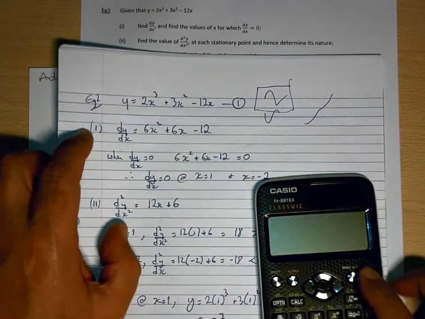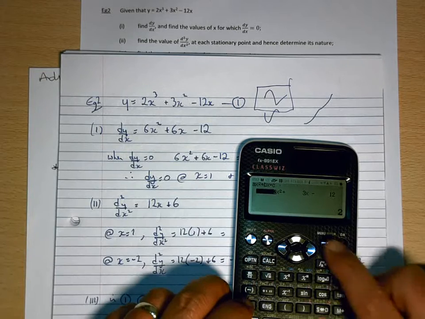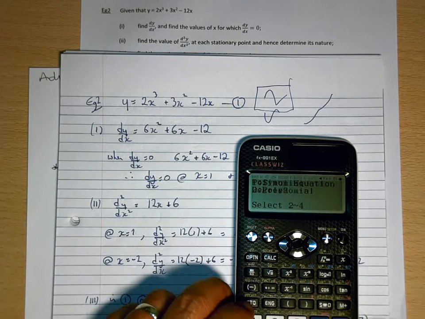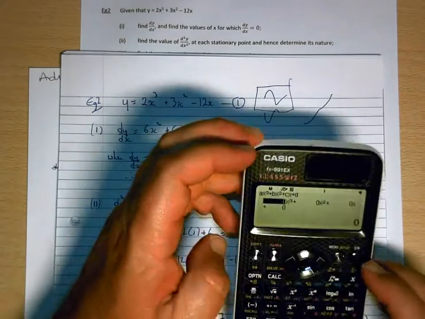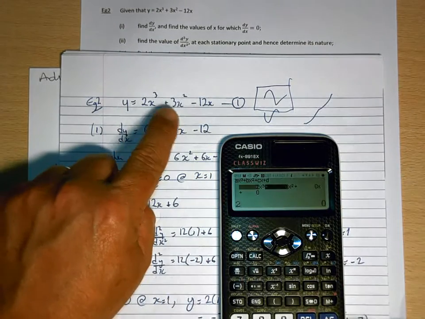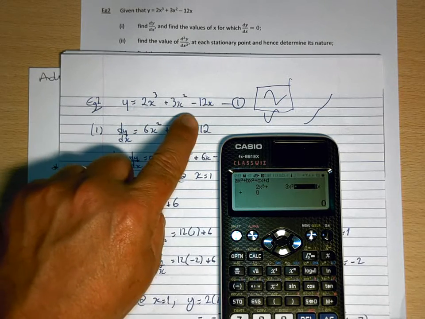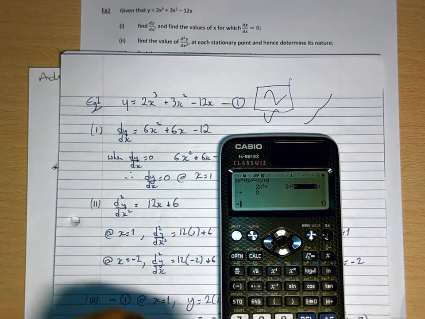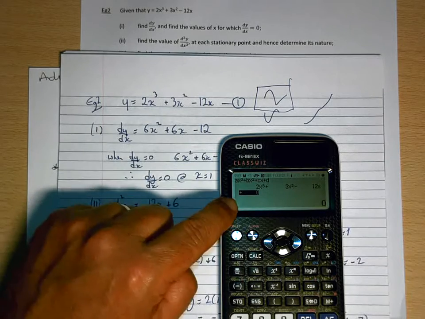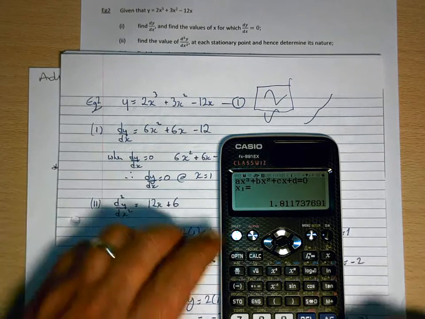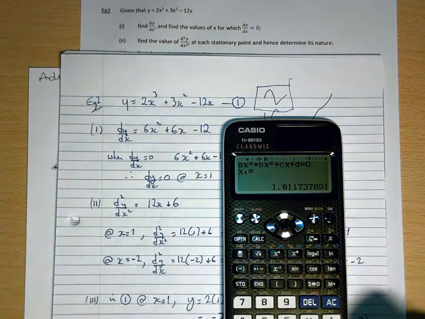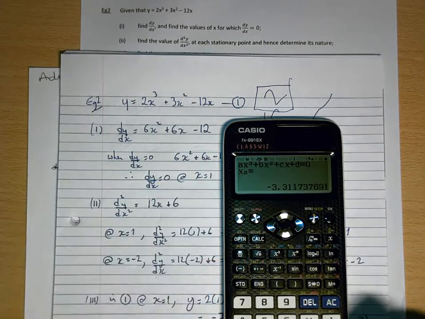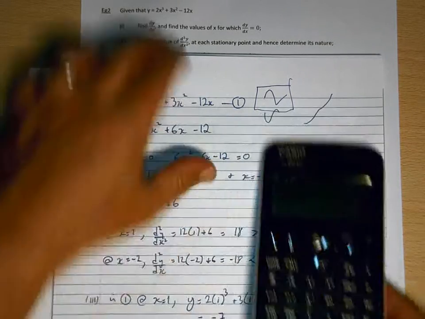Now the other thing I just noticed with the clever calculators, let's see if this is correct. So I want a polynomial, and this time it's cubic, so I'm going to put a 3 in there, and then my x cubed term is 2, the x squared term is 3, the x term is negative 12, and the number only term is 0. So that's telling us that it's crossing the x-axis at 1.81, which we've got. It's crossing the x-axis at minus 3.3, which we had, and also at 0.